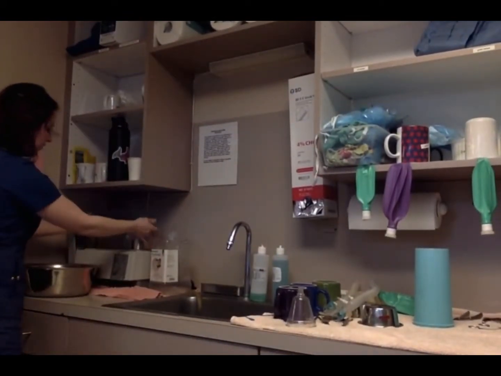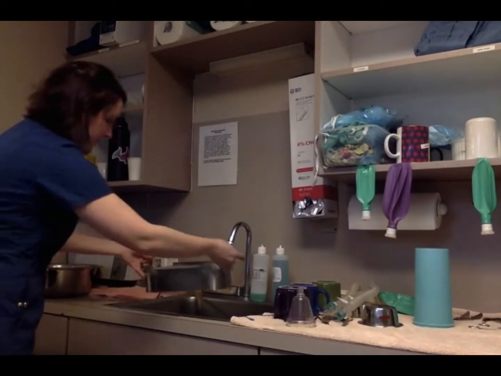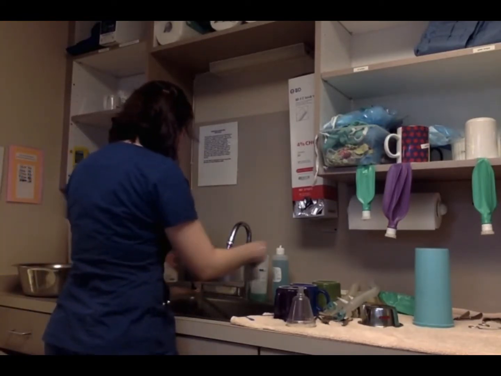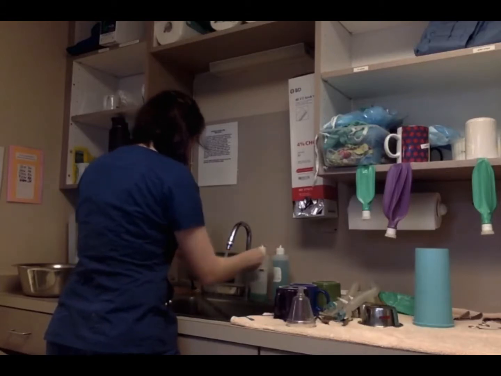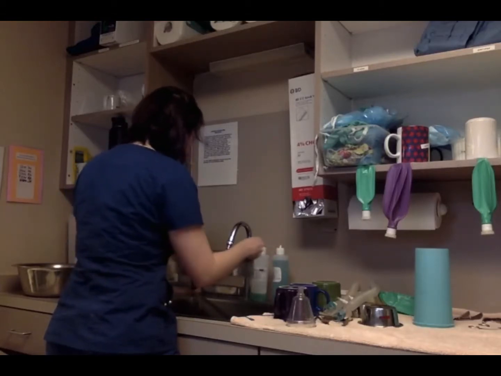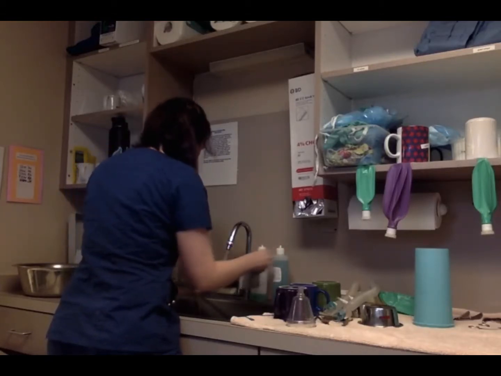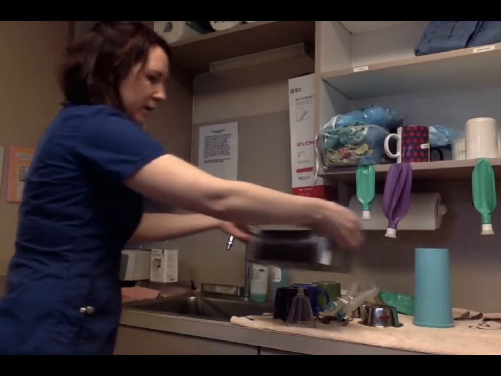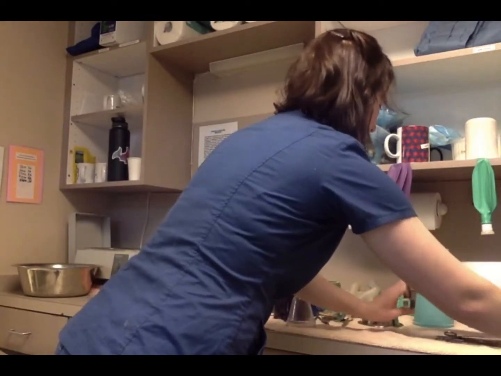So this has a little tray that you can just pull right out of the scaling solution. I want to make sure that I rinse really thoroughly. So I'm making sure the water is going over all of the instruments and I'm rinsing all of them off several times. Okay. And then I can go ahead and set my instruments down to dry.